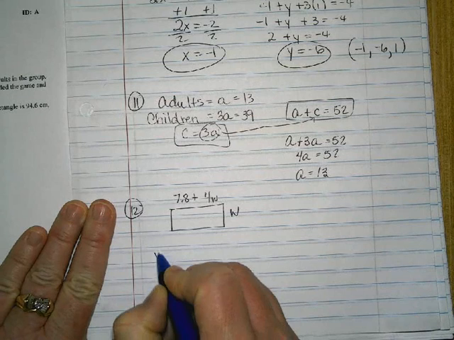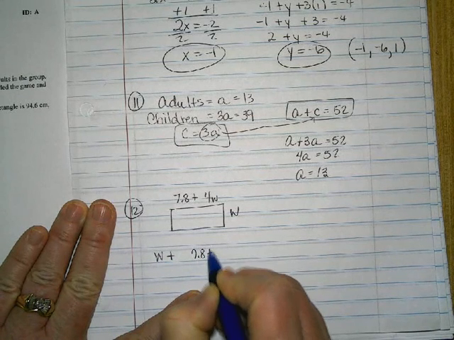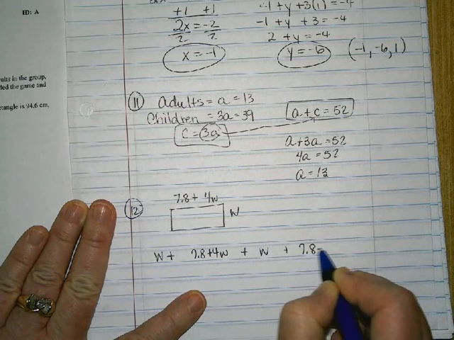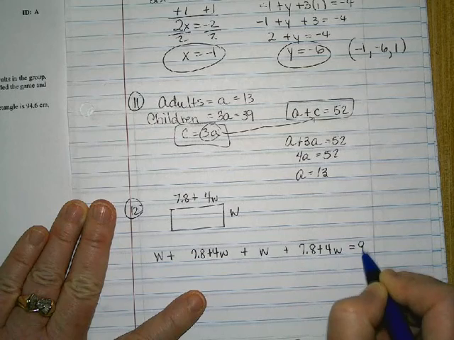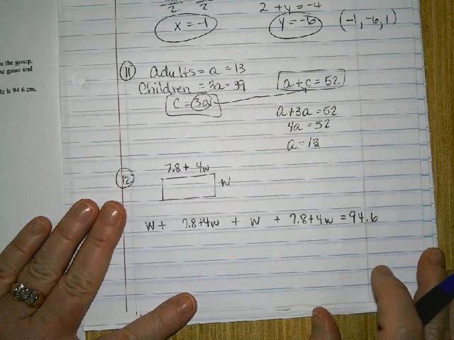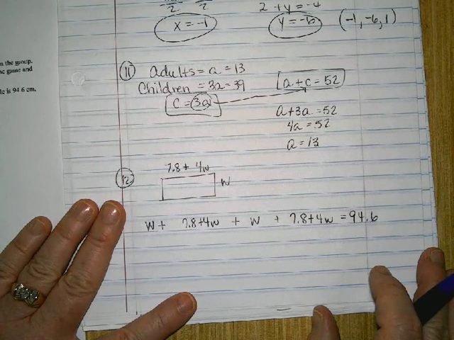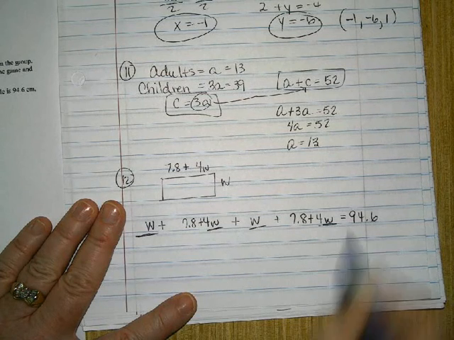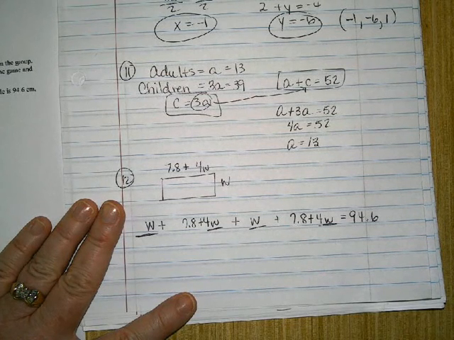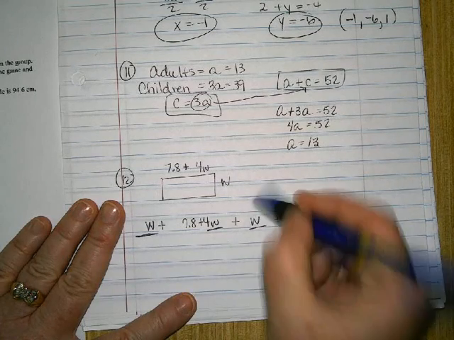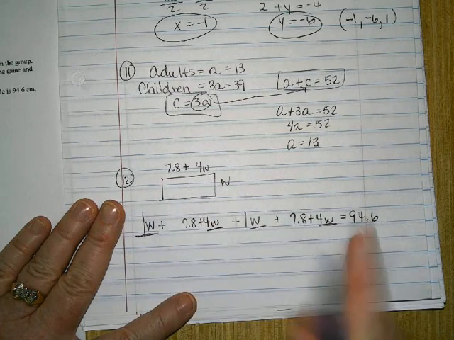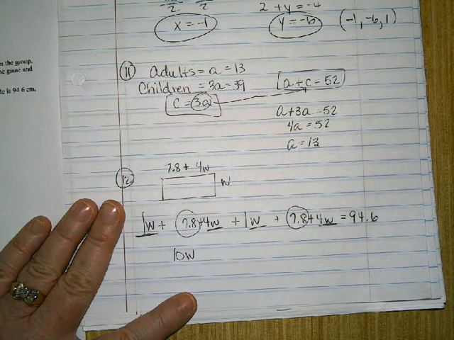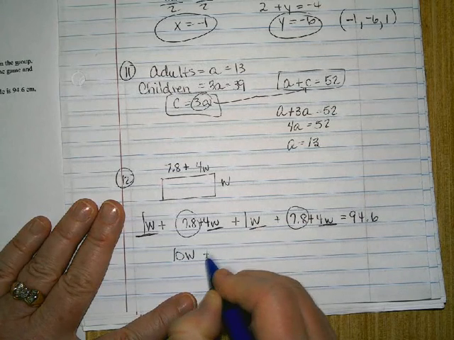So W plus 7.8 plus 4W plus W plus 7.8 plus 4W is 94.6. Y'all with me? Collect like terms. How many W's is that in all? Well, yeah, 4 groups. And I have 10. What is 7.8 plus 7.8? I think it's 15.6. Y'all check and be sure.